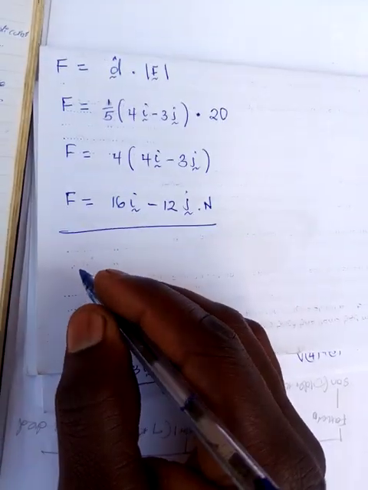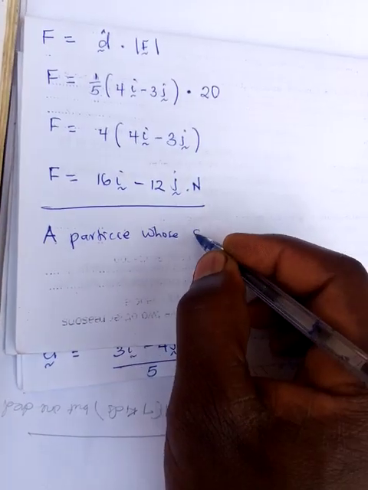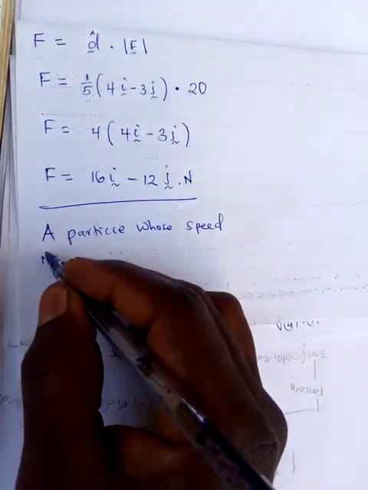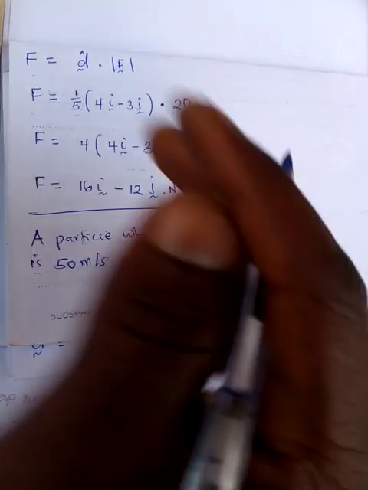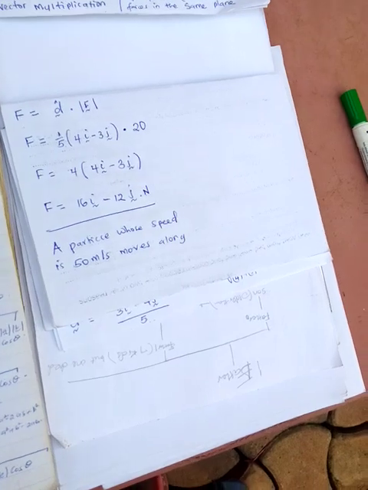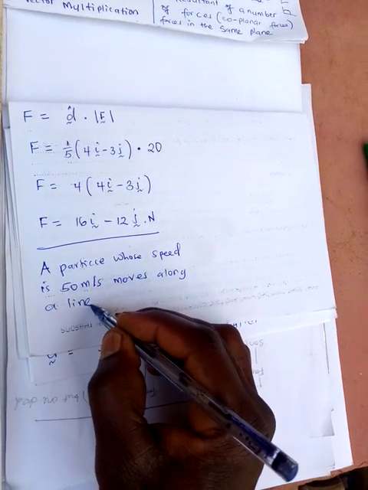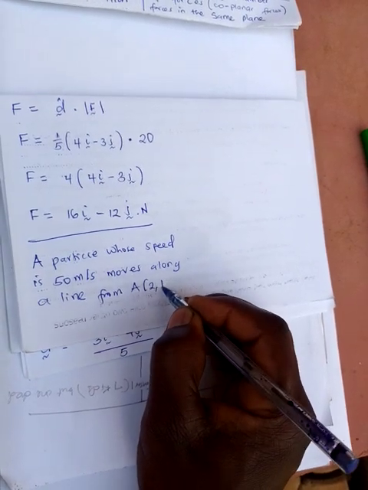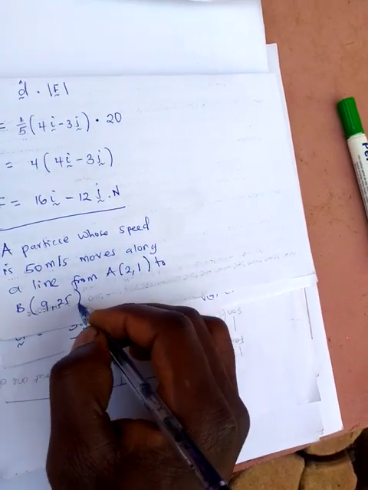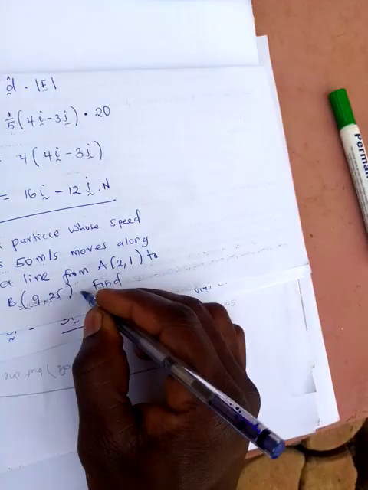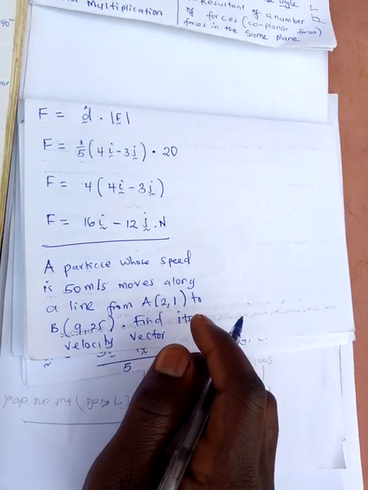So another example can be a particle whose speed is 50 meters per second, moves along a line from A to B, A is (2, 1) and B is (9, 25). Find its velocity vector.